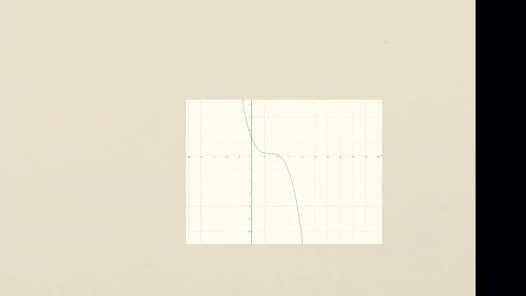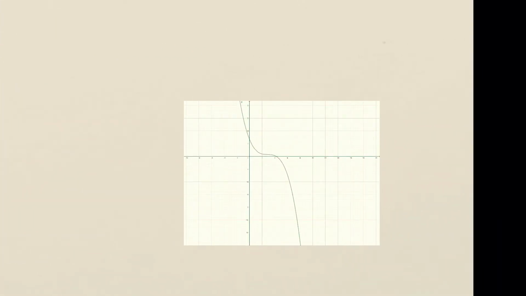If we scroll over, we have our third type of stationary point. Draw the tangent in. And this one is the point of inflection.